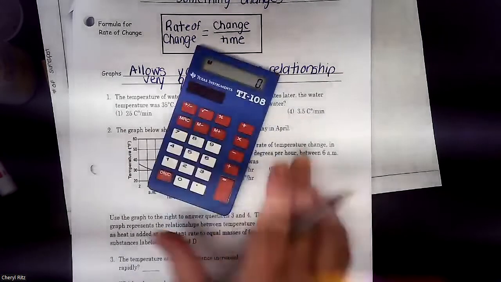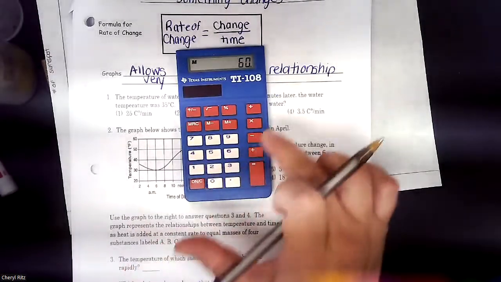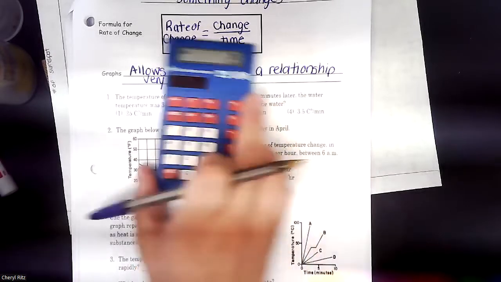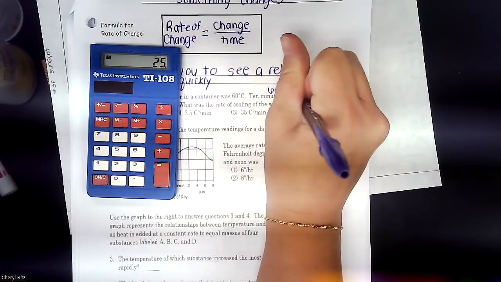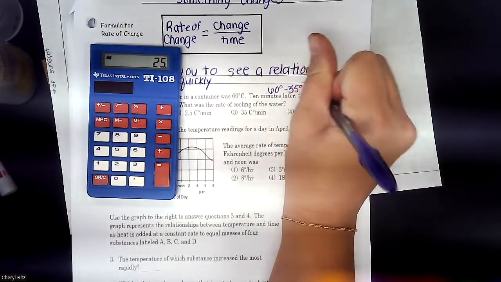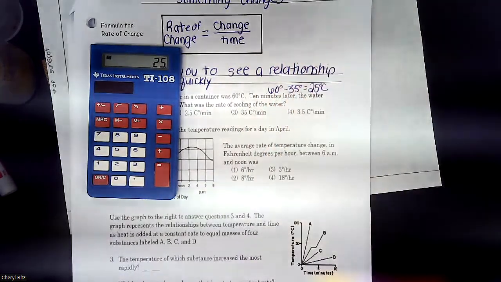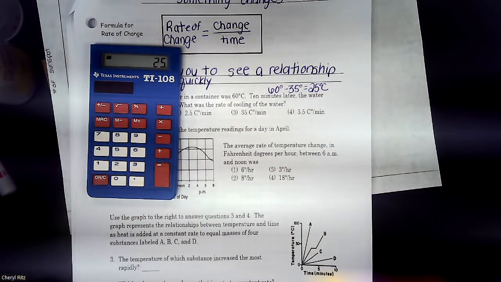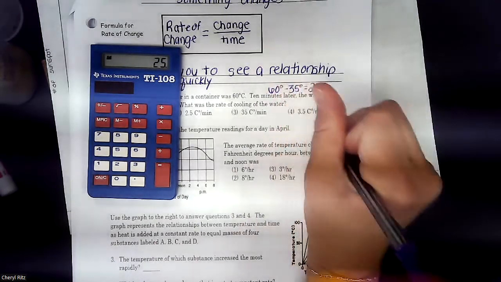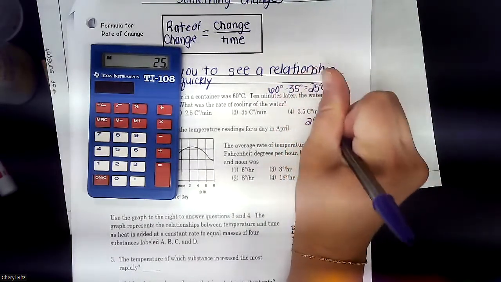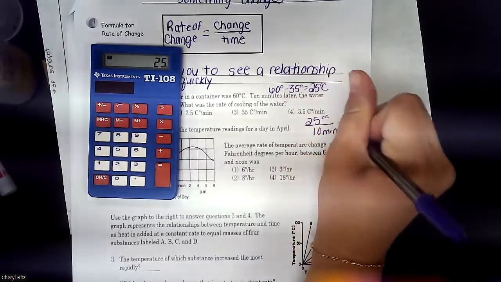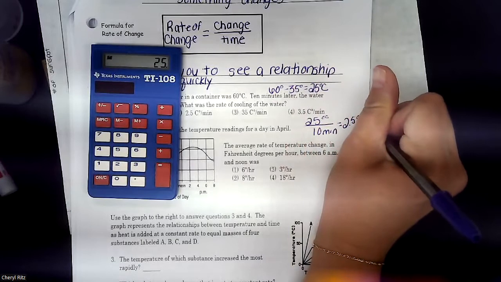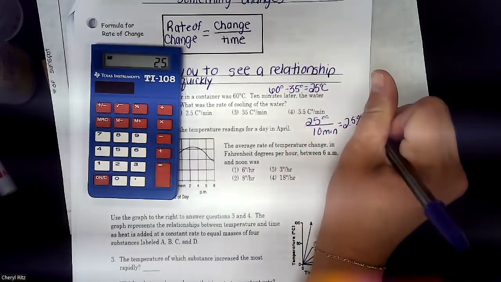How'd you get 25? 60 minus 35. So that's how much it changed. 60 degrees minus 35 degrees equals 25 degrees Celsius is how much it changed. How long did it take for that change to happen? 25 degrees Celsius divided by 10 minutes gives us 2.5 degrees Celsius per minute.